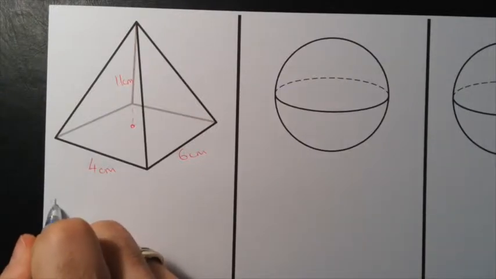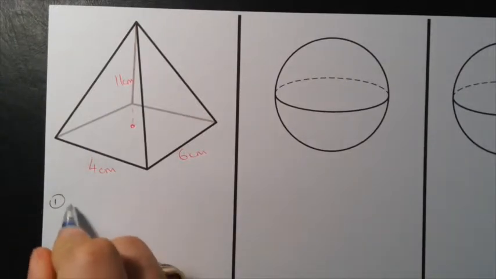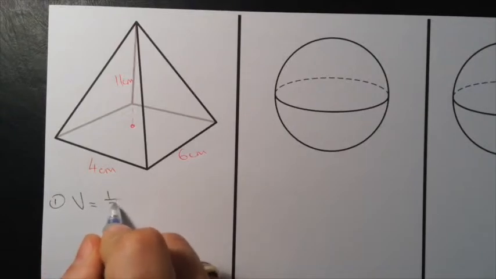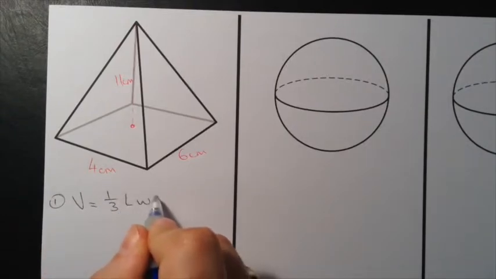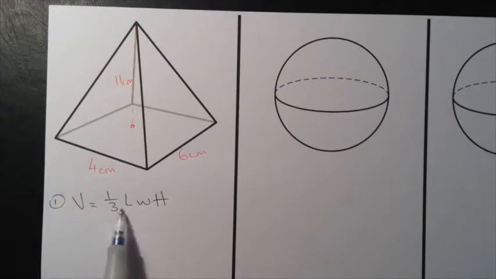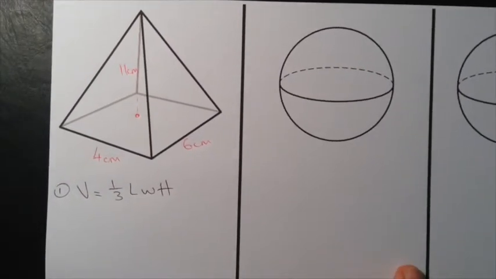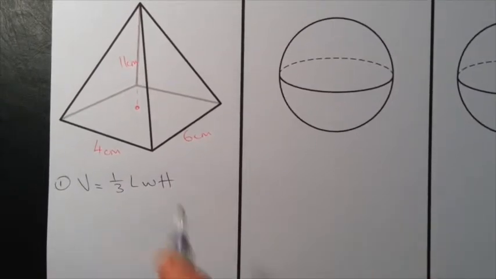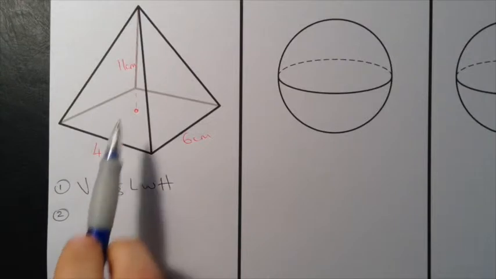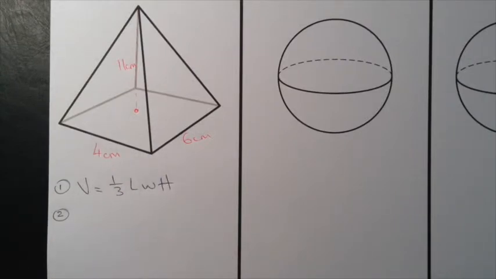First thing I want you to do is write down the formula that you need. So we have V equals 1/3 length, width, and height. Again, I've made those multiplying signs or times invisible there because we don't really need to have them. Makes it look neater. Next up, second step, we need to substitute the numbers, figure out which one of these numbers is which on our shape.